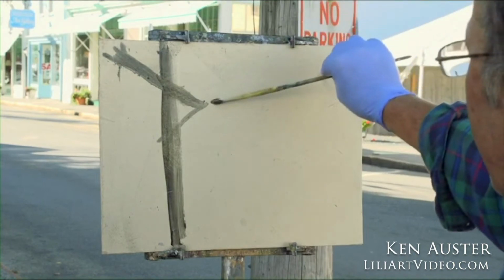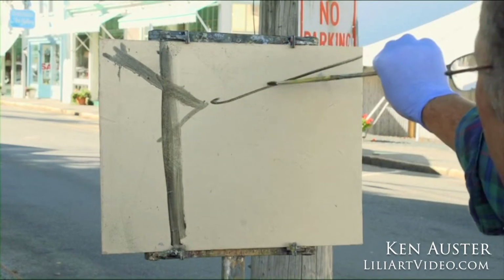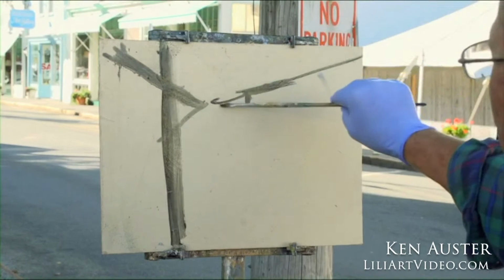And again, intellectual is more of a rendering, and sketching is more passionate.